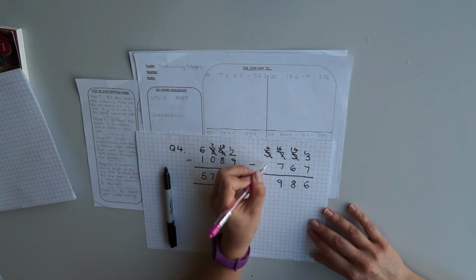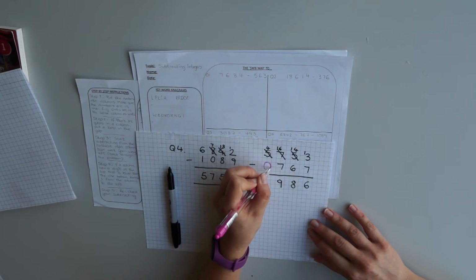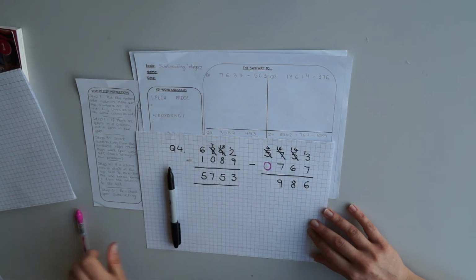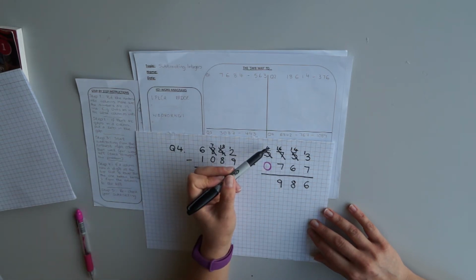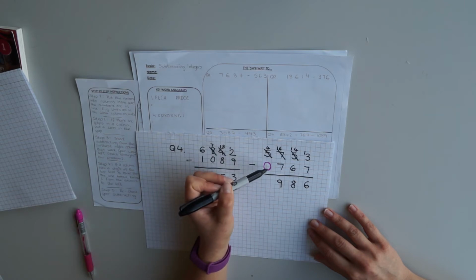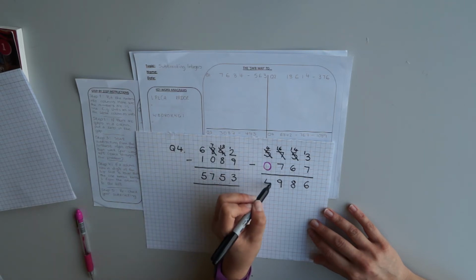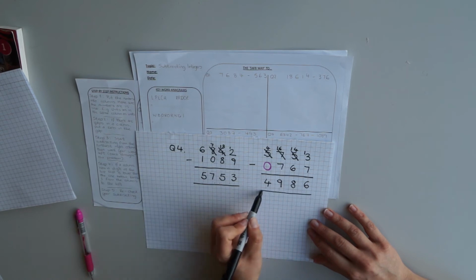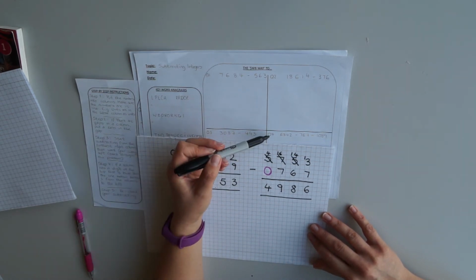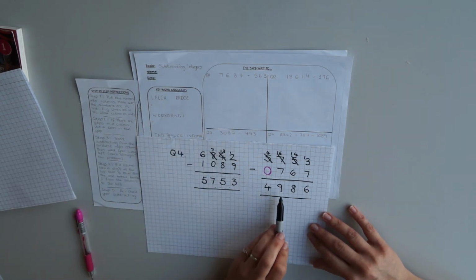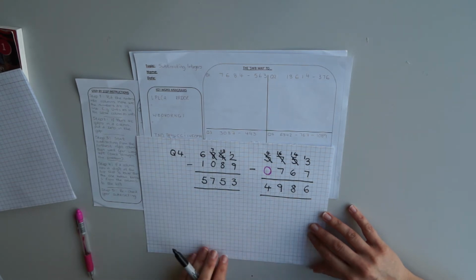I've realised that I've forgotten to put in my 0. So my last calculation, 4 subtract 0, leaves me with 4. So the final answer to the calculation for question 4 is 4,986.